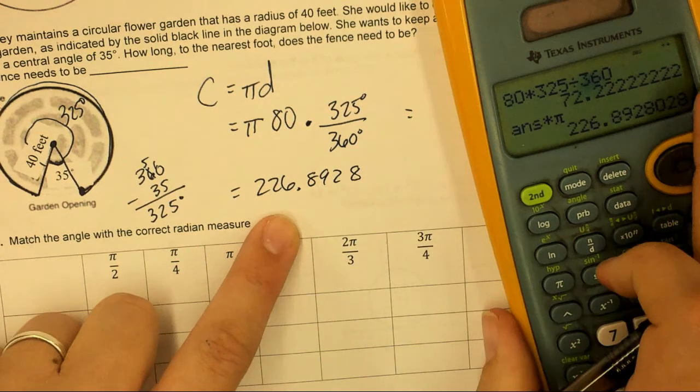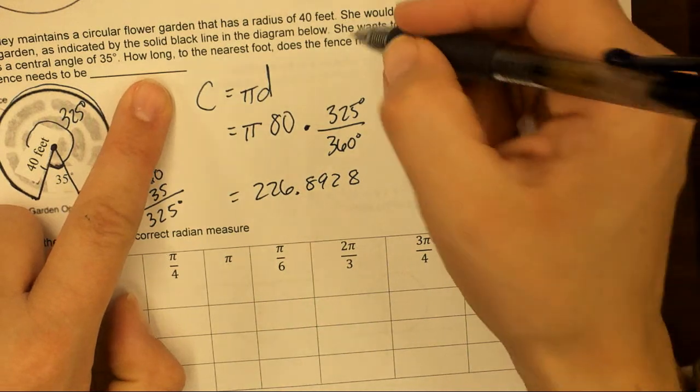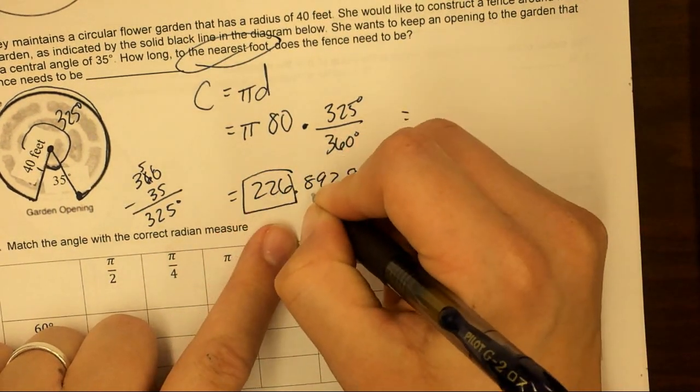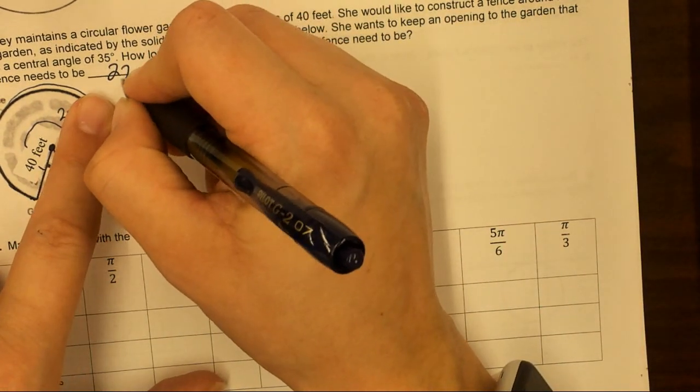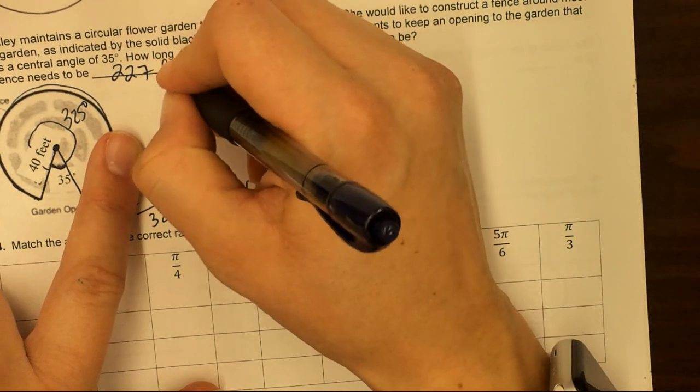As far as what I want, they said how long, to the nearest foot, does the fence need to be. That's the nearest whole number, so I round this up. We're at 227 feet.